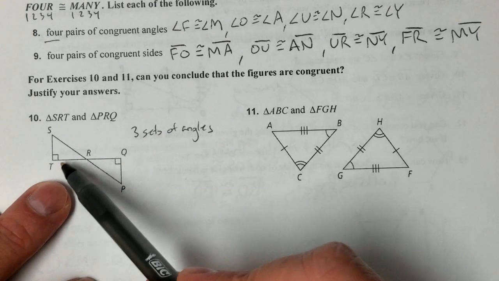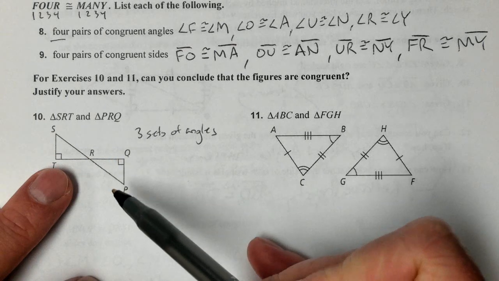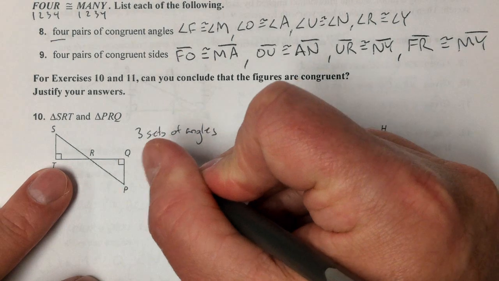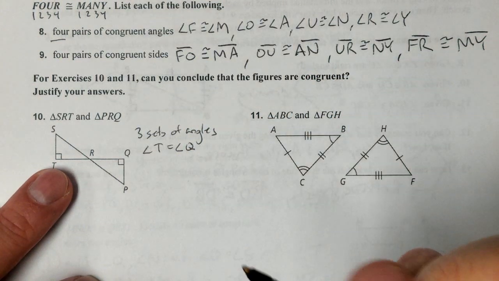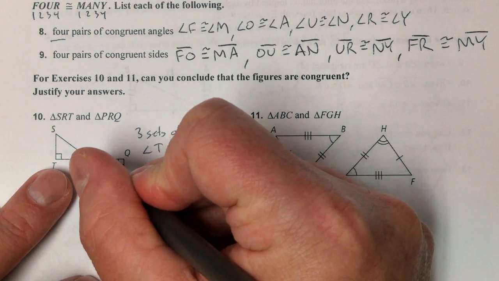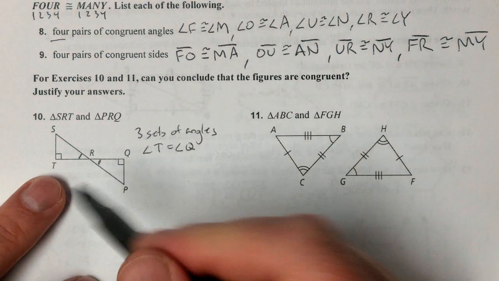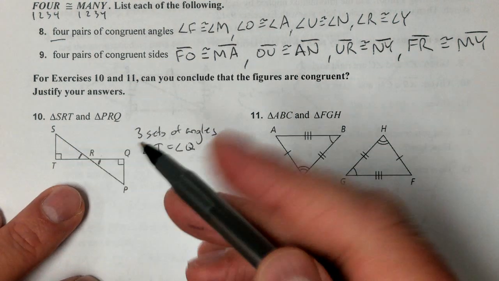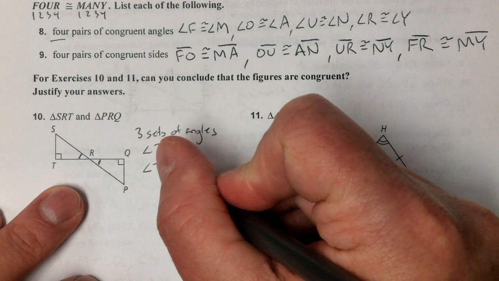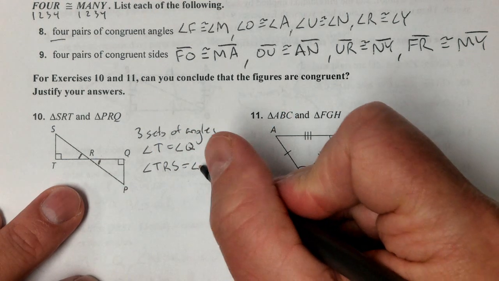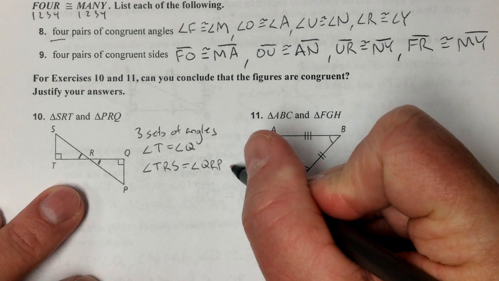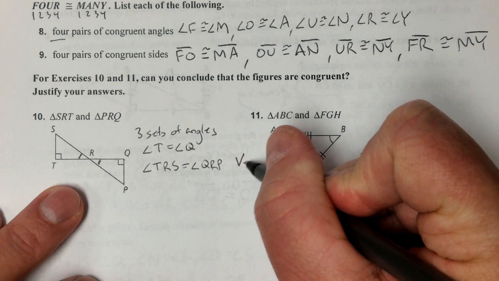So for our 3 sets of angles, we'd have T and Q, which are equal. And we also know the vertical angles are equal. So that'd be TRS with QRP. That's because vertical angles are equal.